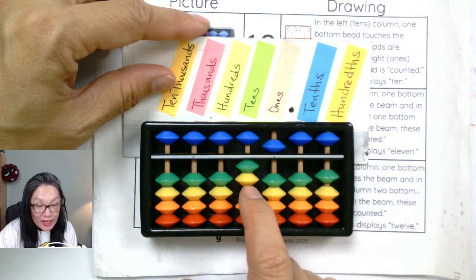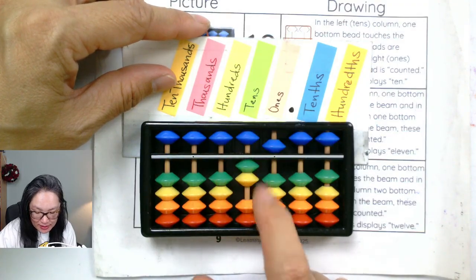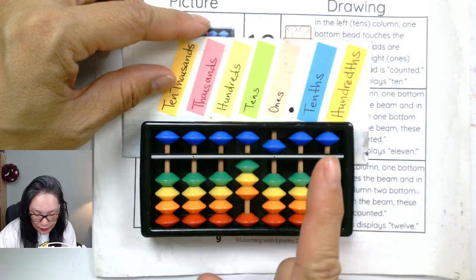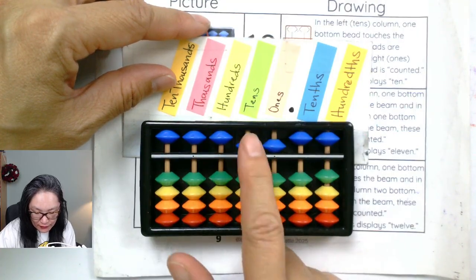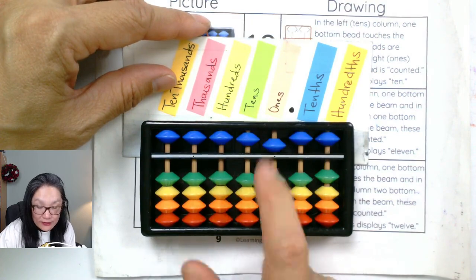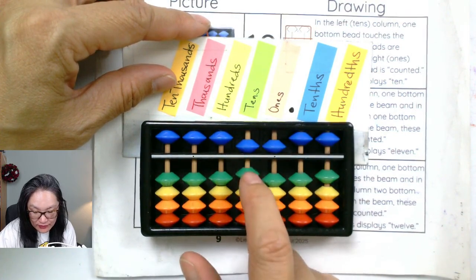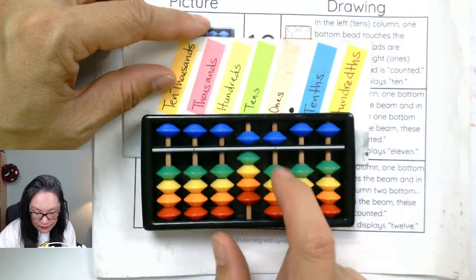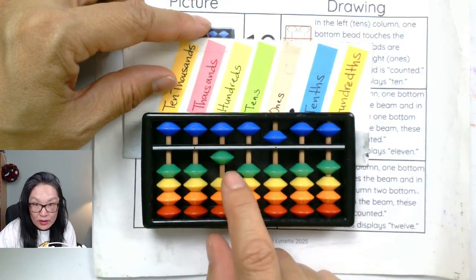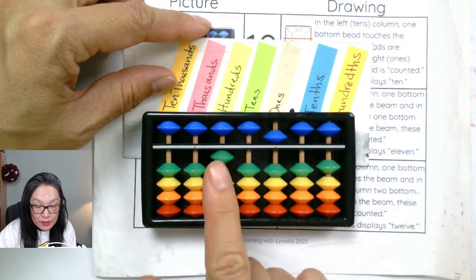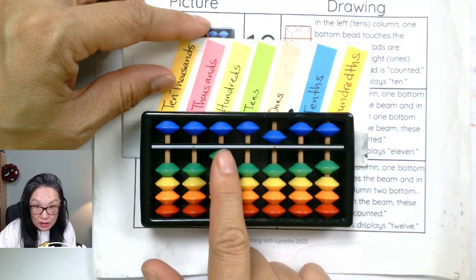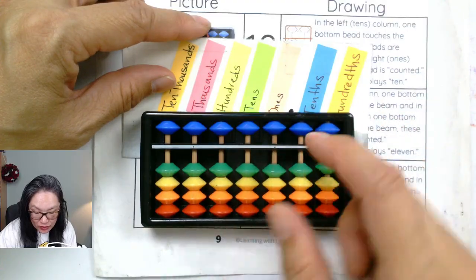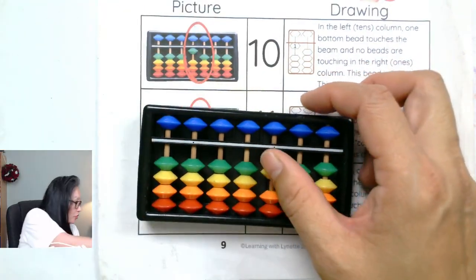We can count by 10s now. 15, 25, 35, 45, 55. This is 55. And then we have 65, 75, 85, 95. After 95, we can do 105. How do I know it's 105? Because this bead over here in the hundreds column is 1. Right? So we have 1. And when we count, we have 1, 2, that's 2.